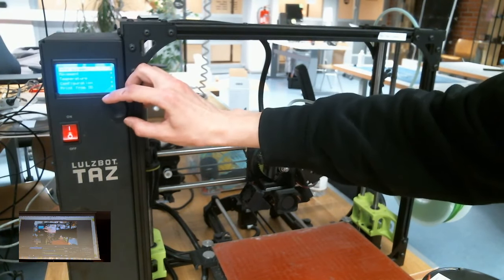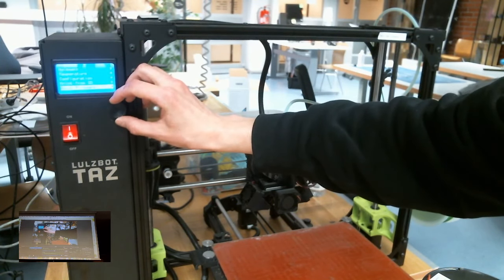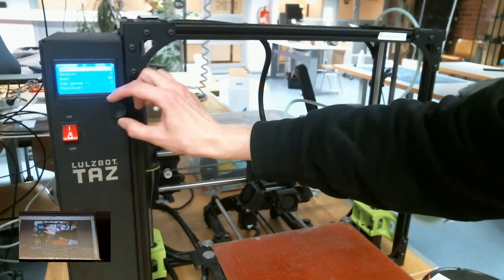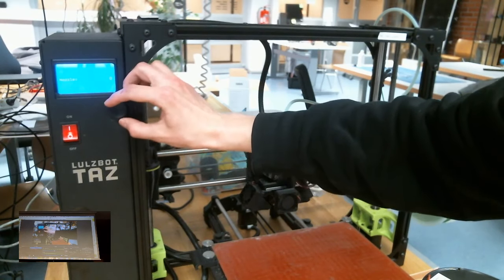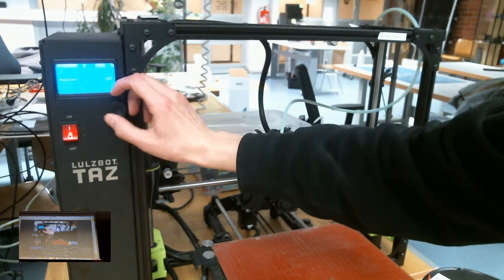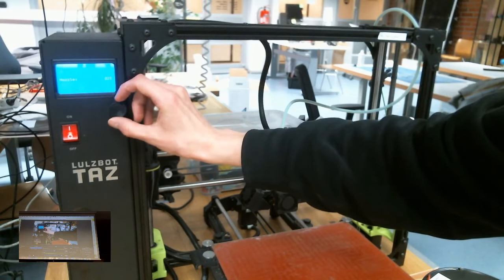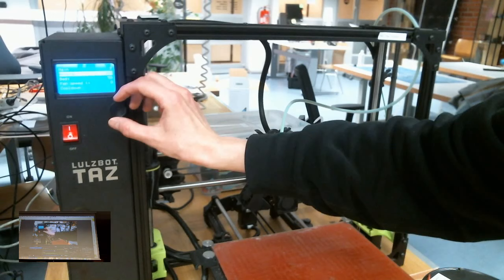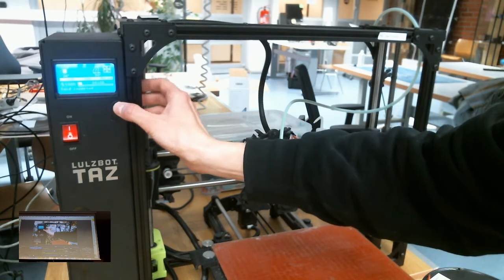And in this case, what do we need? We need to control the temperature of the nozzle. I think that you can do it here. So you go to temperature, now hit nozzle, and let's heat up the nozzle to 220. All you have to do is set up the temperature here, then press the button, and it's going to set this as the target temperature for the nozzle.